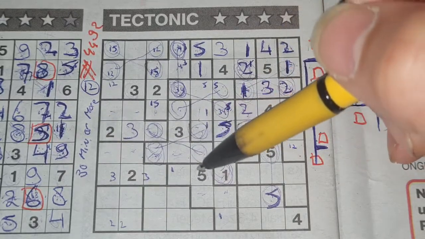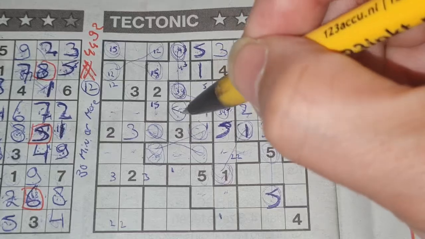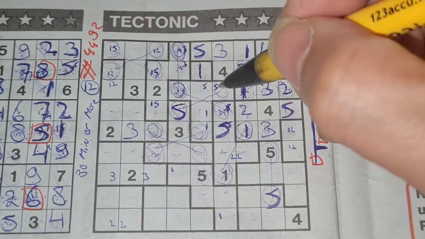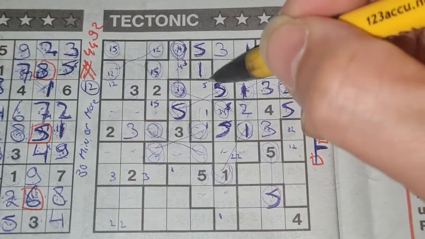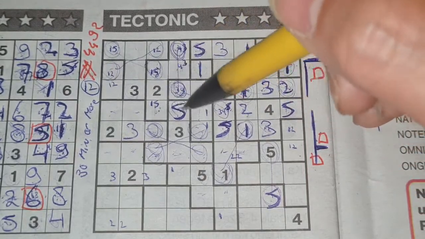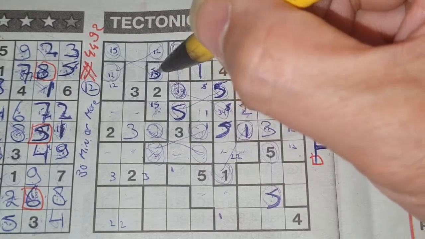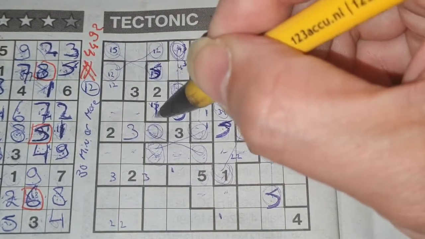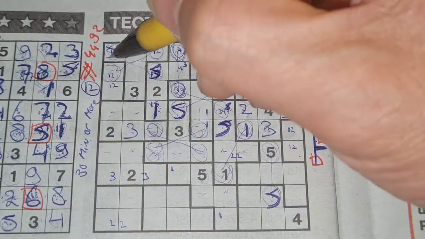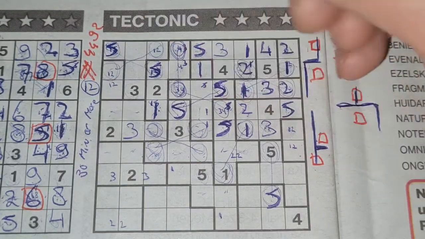These two boxes also no 5, so one box left for the 5 should be here. And this box is connected with that box, should be also a 5. Okay. 1 and a 5. We have a 5 there, no 5 there. 5 should be here, and the 1 goes there. This box is connected with that box, should be also a 5.